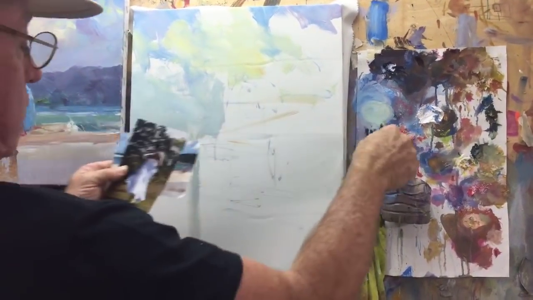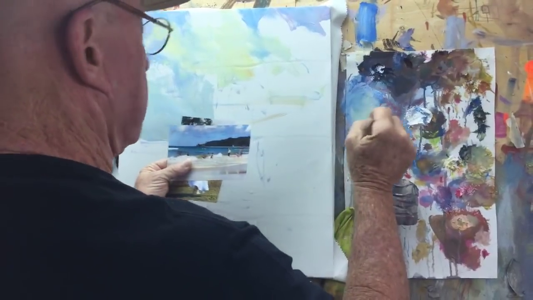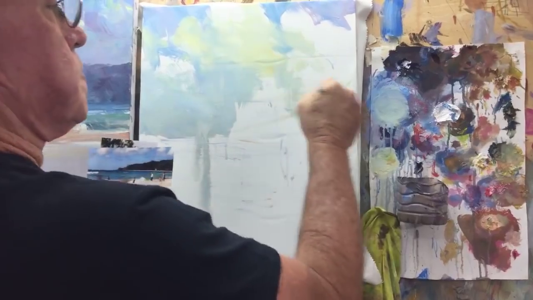Right, so I'm just bouncing away here. Let me look at this photograph now as a guide. There's a nice bit of mauve in these clouds, but let me keep on going here and just fill this in.